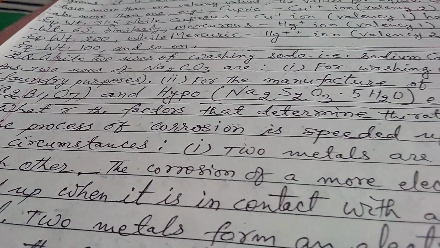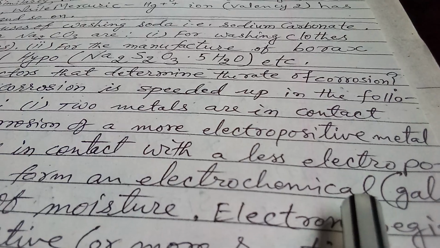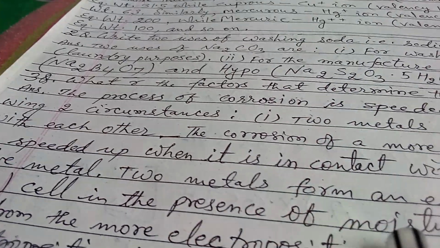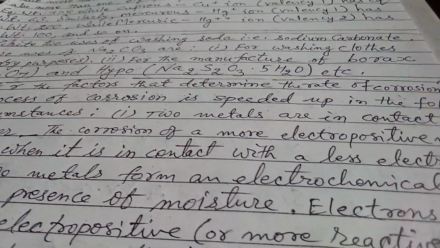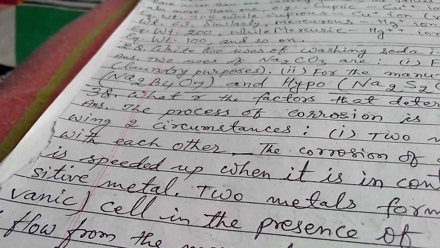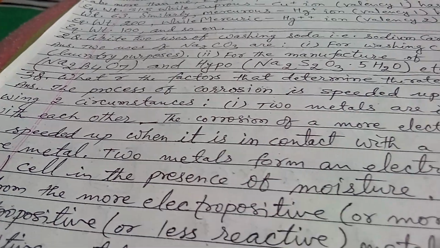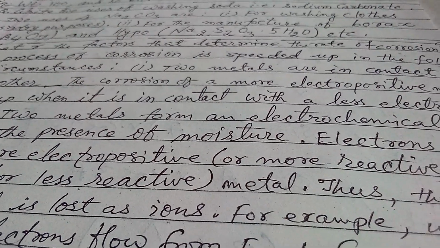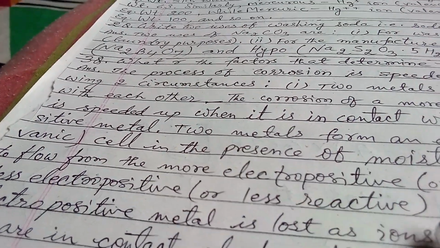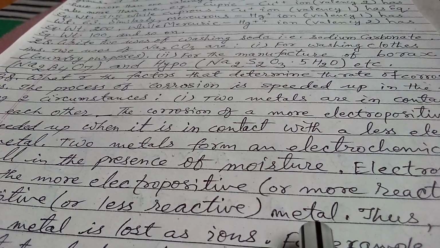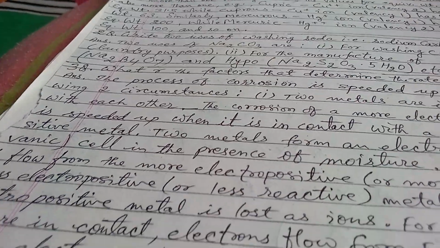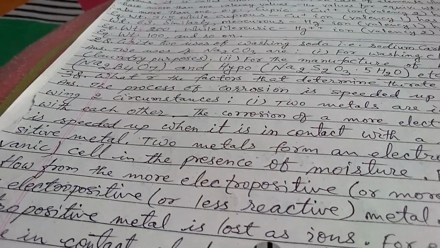Two metals form an electrochemical, that is galvanic cell, in the presence of moisture. Electrons begin to flow from the more electropositive or more reactive to the less electropositive or less reactive metal. Thus, the more electropositive metal is lost as ions.